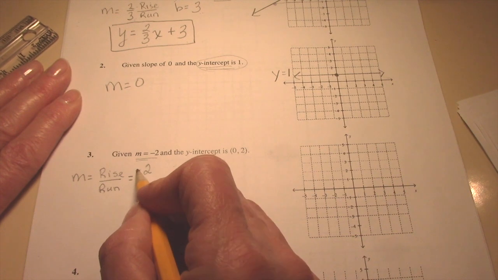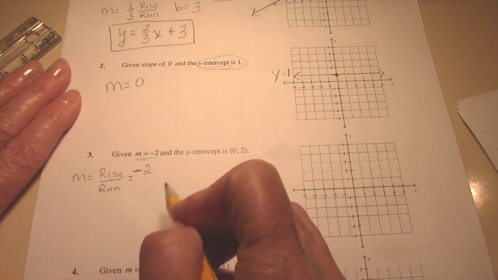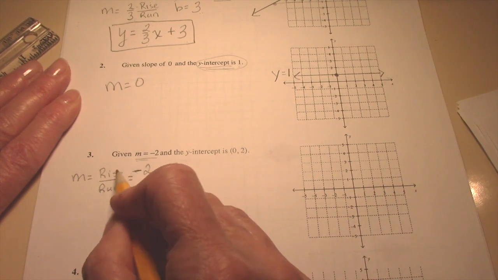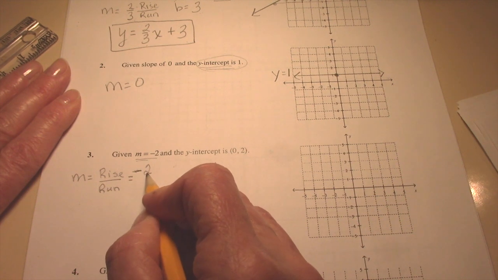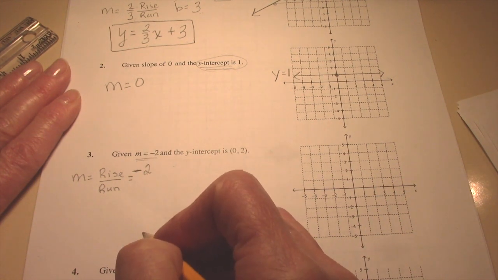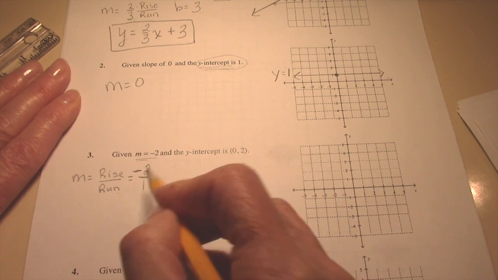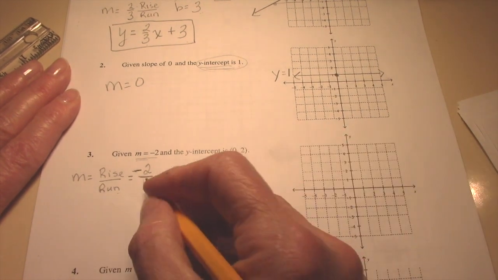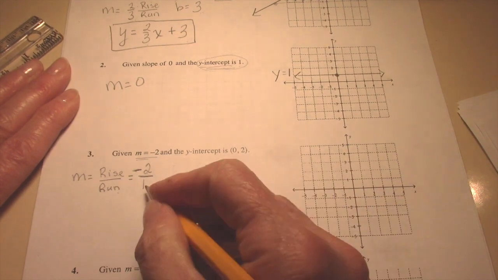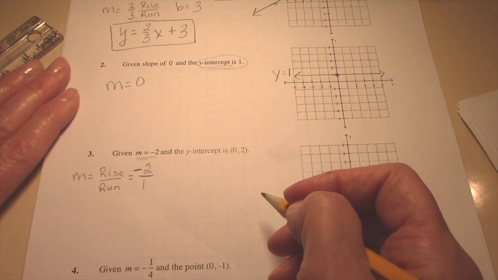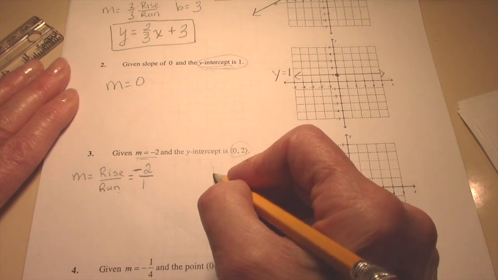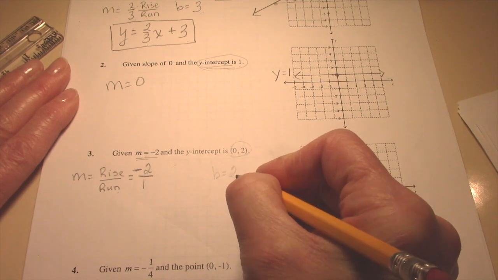When you have a whole number as your slope and it's negative, so that means this line's going downhill. The rise is negative 2, meaning it goes down 2. Guess what the run is going to be? 1. Because you can always put a 1 under a number. It doesn't change the value. That still has the value of negative 2. The y-intercept, the b, is at positive 2.